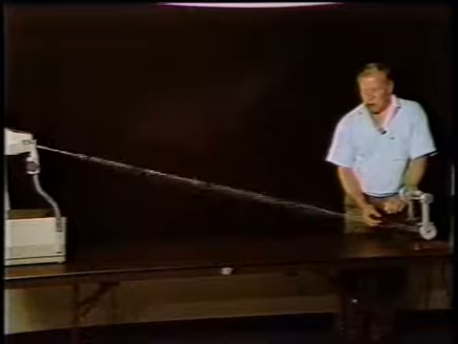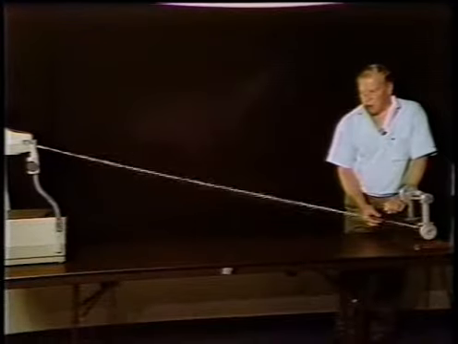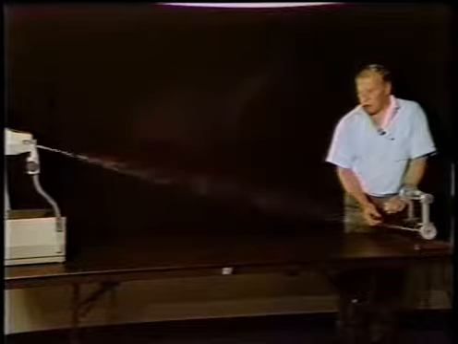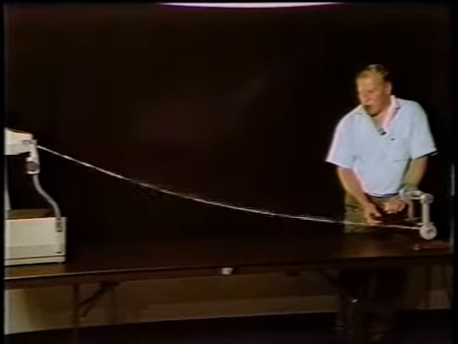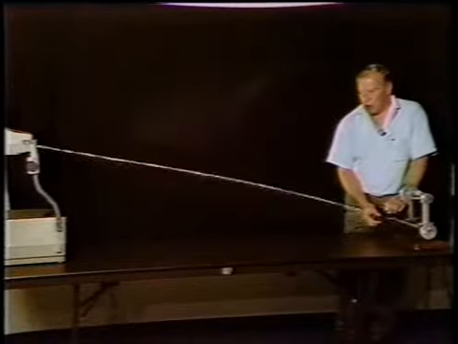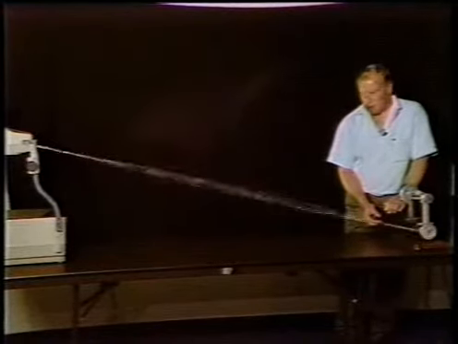As you can see, we reach a certain speed where the system, in this case the rubber band, shows a very marked increase in vibration out here in the center portion. If we tune that just right, we can get almost 6 to 8 inches of deflection out there in the middle. This is the first bending mode of resonance of that particular system.